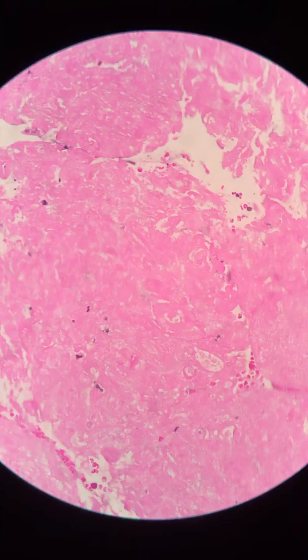But we cannot determine what kind of cells these are, because they are already necrotic, so there are no features that indicate any type of cells.